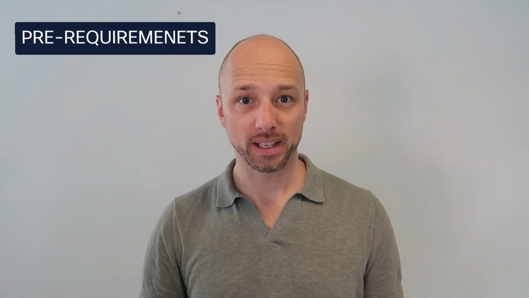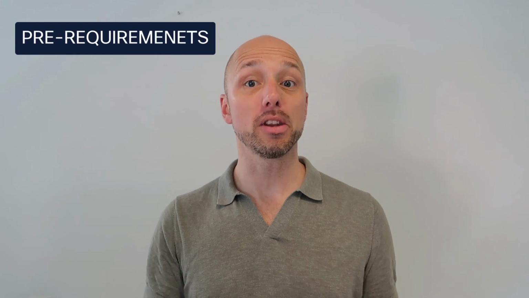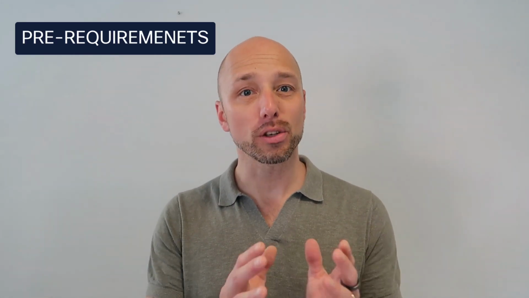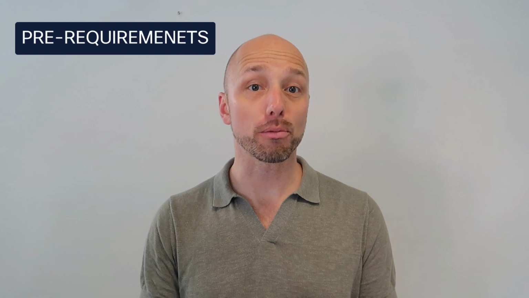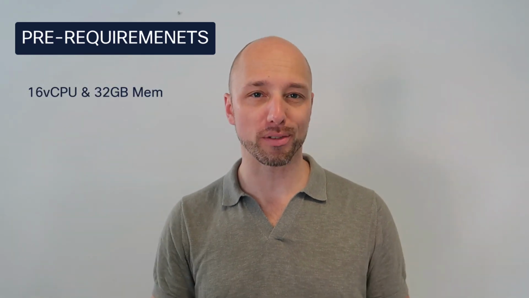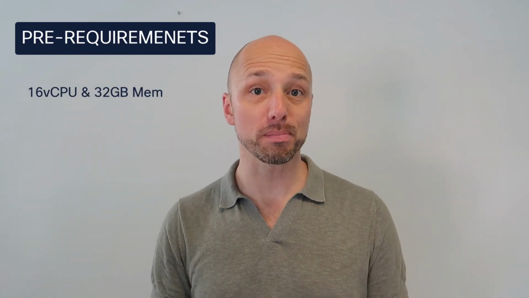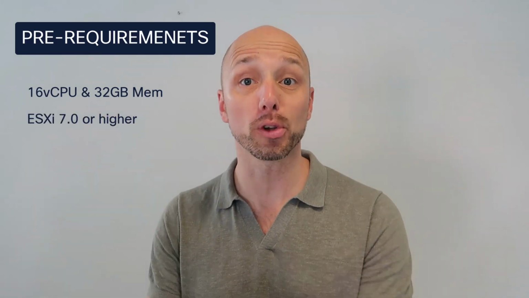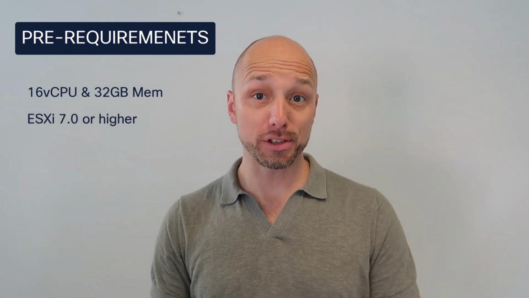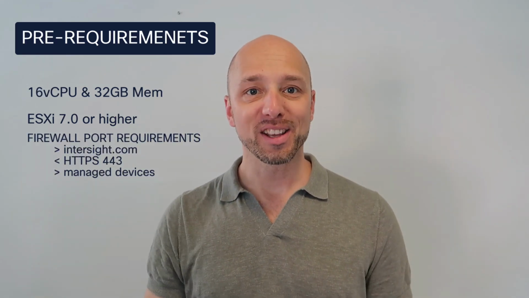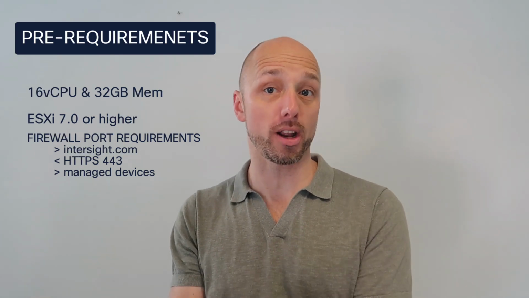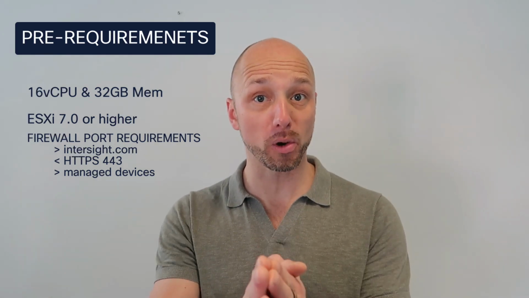But before we begin, let's go over some of the pre-requirements. The appliance can be installed as a small, medium or large flavor, but for the Assist, small will cover most use cases and that requires 16 vCPU and 32 GB of memory. We support multiple hypervisors, but for VMware we require ESXi 7.0 or higher. The Assist needs to have connectivity to intersight.com, but we support proxies. Finally, you will connect to the Assist on HTTPS port 443 and it needs to be able to reach all the devices that you want to manage on their required ports. So make sure to open your firewalls.